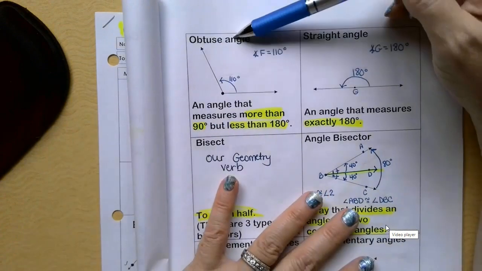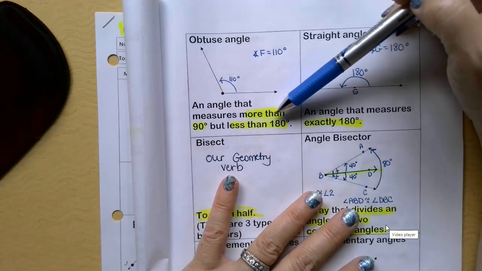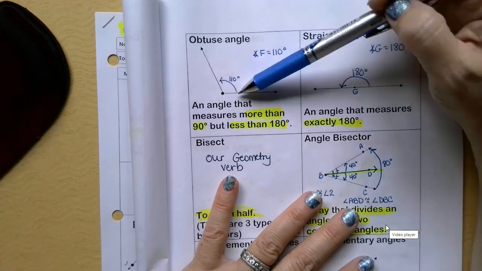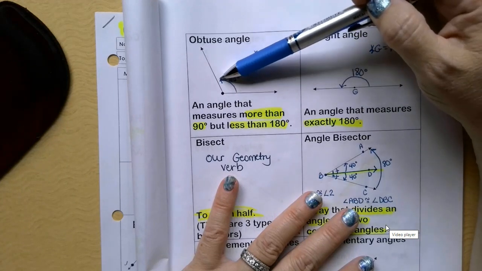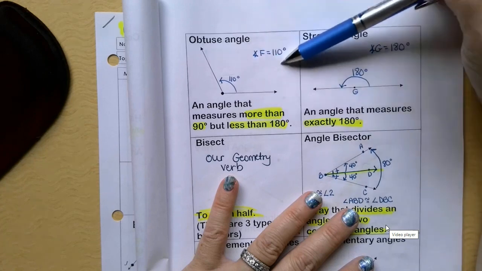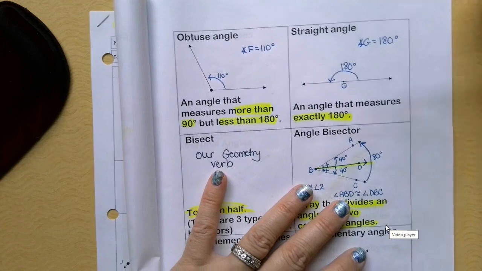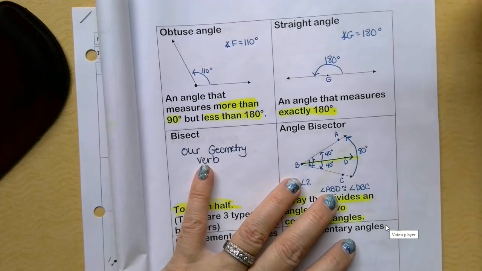So an obtuse angle is an angle that's more than 90 but less than 180. So I put 110 degrees at the top part, it's only up, and I wrote it like this. Angle F equals 110. You can put measure of angle F. It's all talking about the same thing.